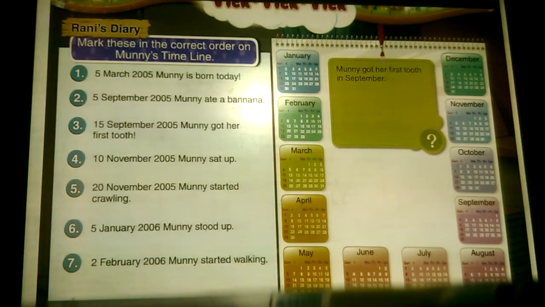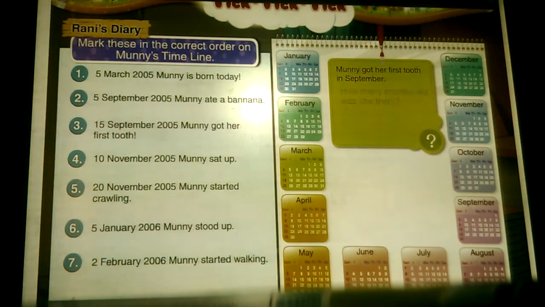Munni got her first tooth in September. How many months old was she then? How many months have passed from March to September?